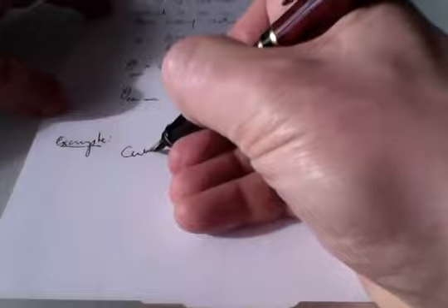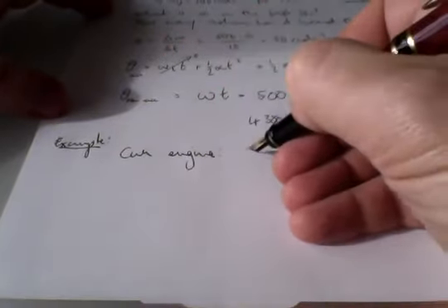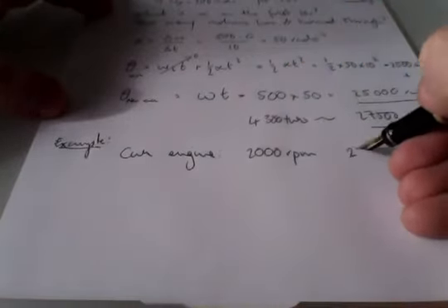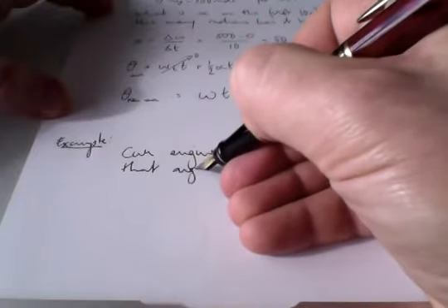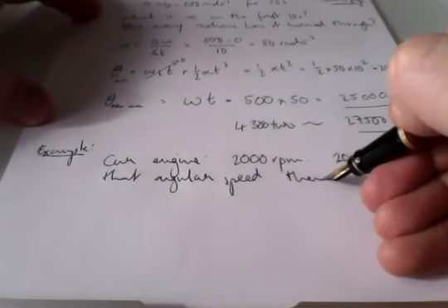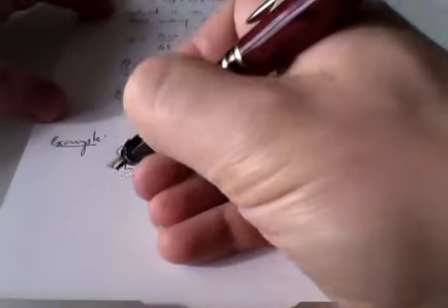Okay, last example. Let's imagine we have a car engine. It ticks over at 2000 RPM. It takes 20 seconds to reach that angular speed, then carries on for 2 minutes.